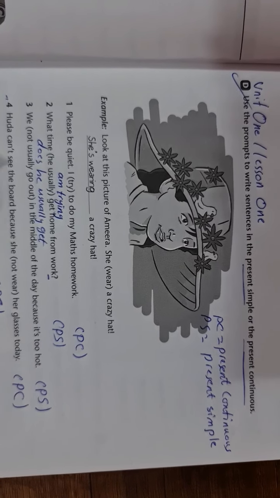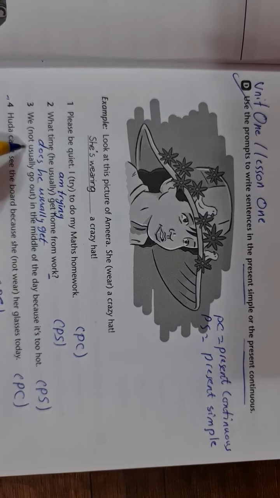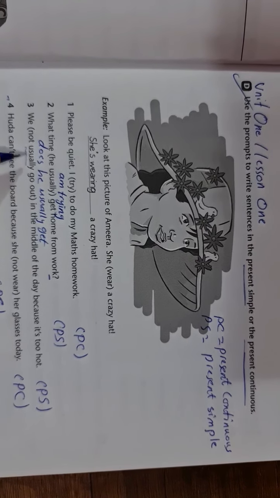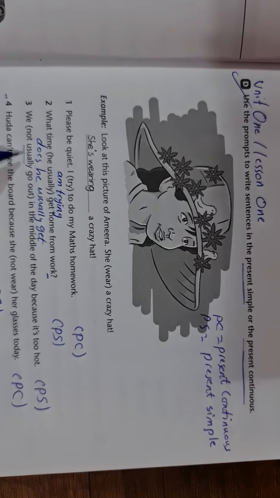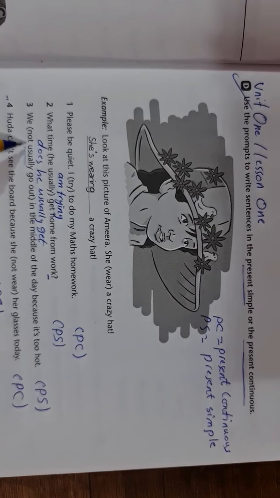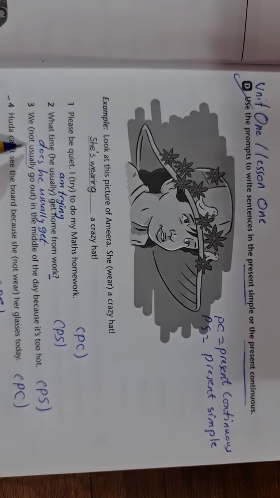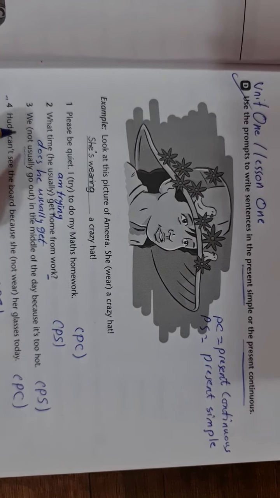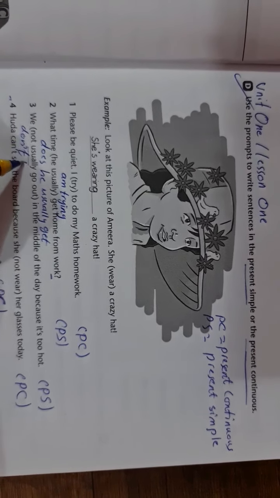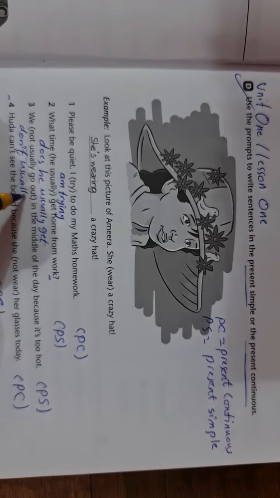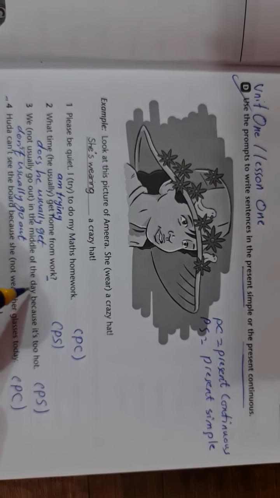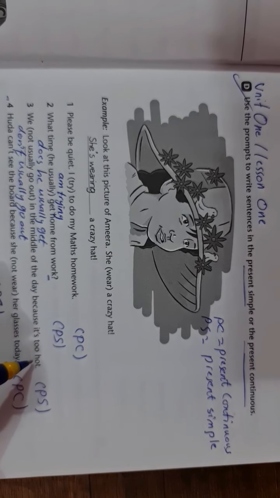Number 3. We don't usually go out in the middle of the day because it's too hot. Again, students, we have usually, and as I have already said, usually is an adverb of frequency that refers to the present simple. So this sentence must be in the present simple. We don't usually go out in the middle of the day because it's too hot.